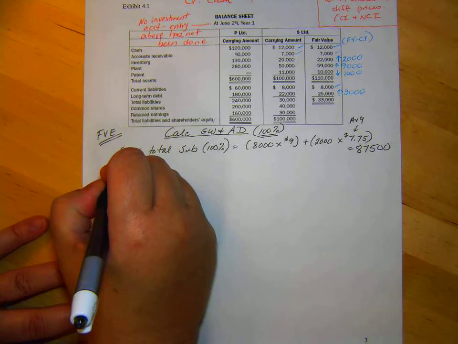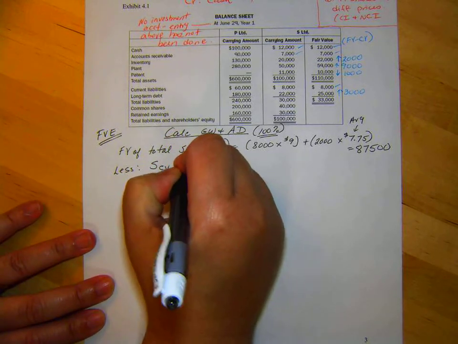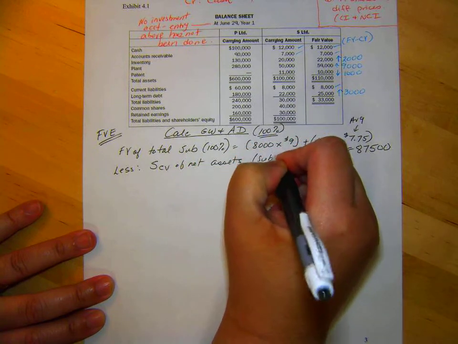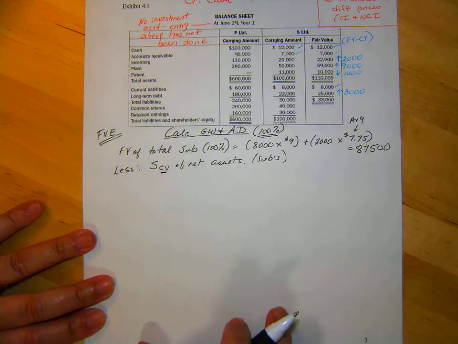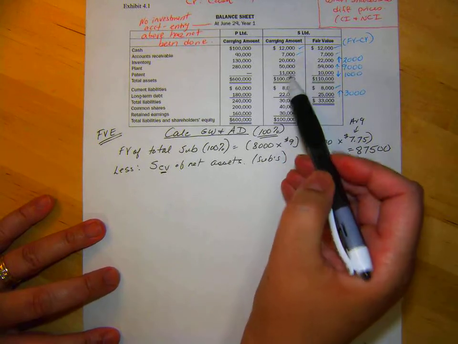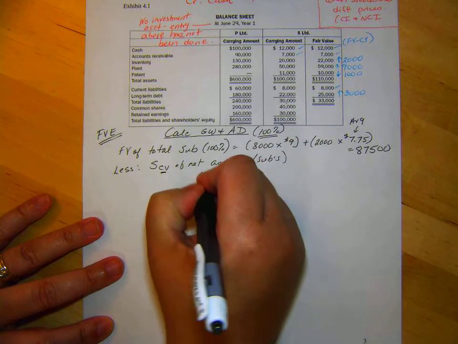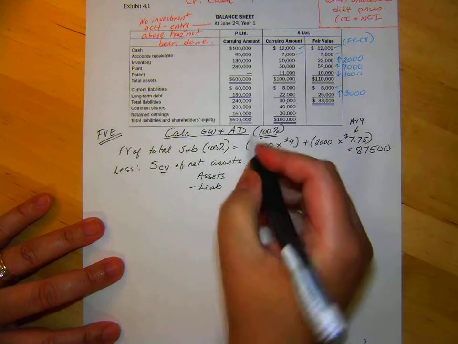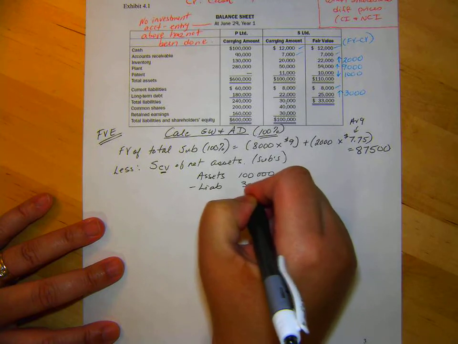Then we take away the carrying value of net assets. So that's the sub's net assets at carrying value or book value. Okay, so we take our assets minus our liabilities. So assets minus liabilities. Assets are 100,000. Liabilities are 30,000.